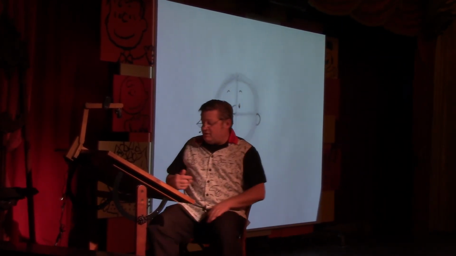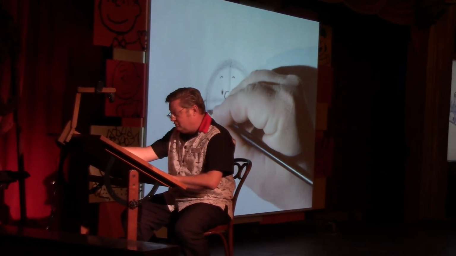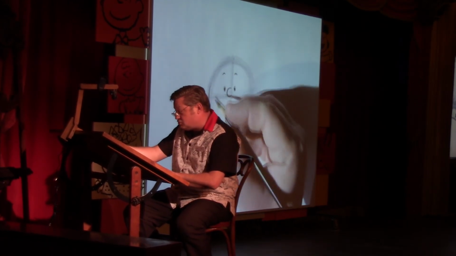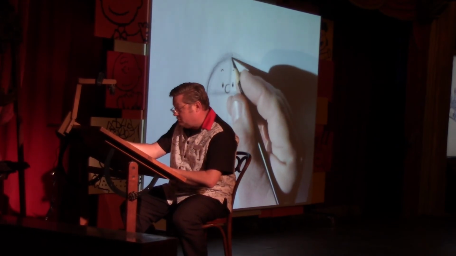Now before we get messy, I'm going to take just a moment and I'm going to darken in the outside of the shape here. We call this locking in the shape when we're animating. Charles Schulz would go over his pencil drawings with pen and ink. And that's what you actually saw in the comic strip.